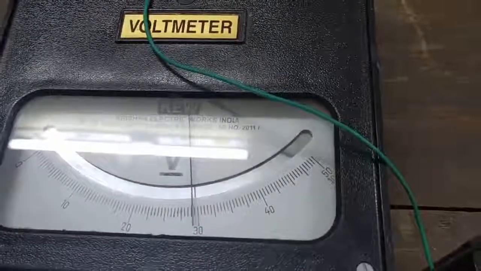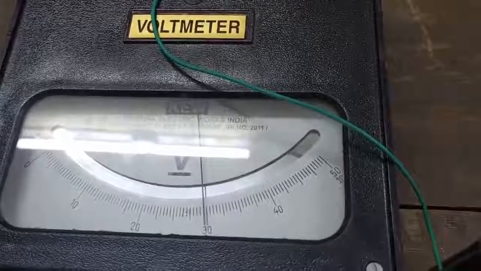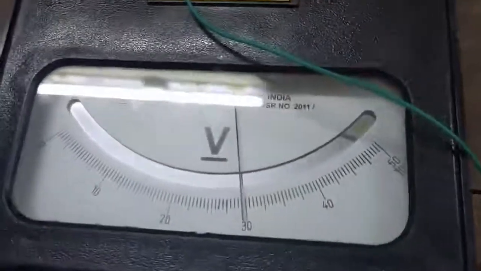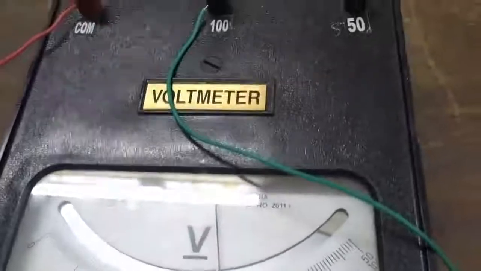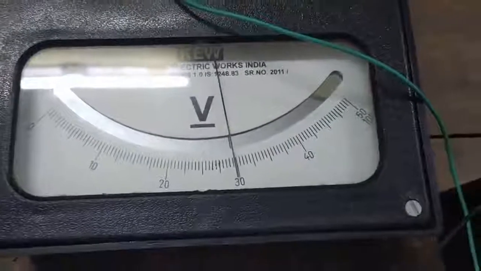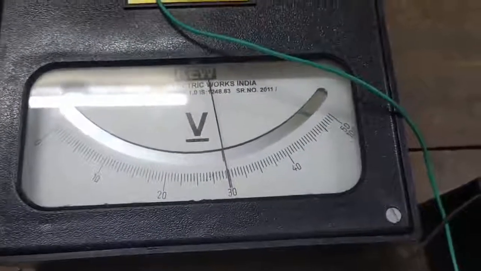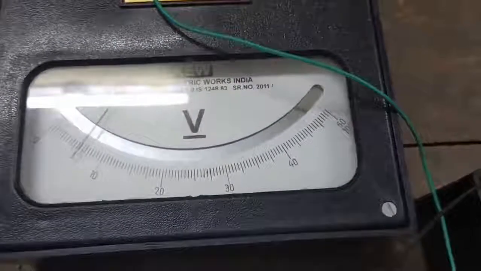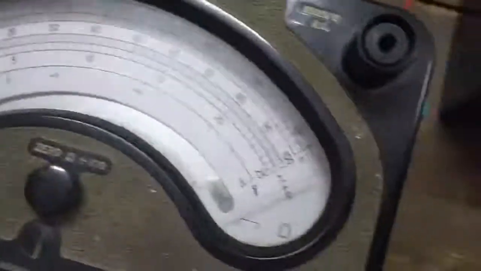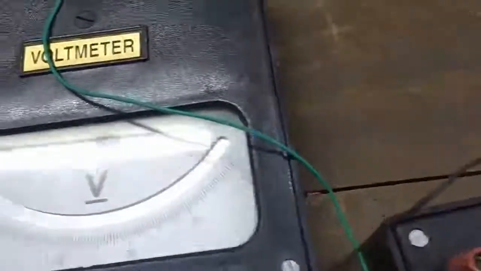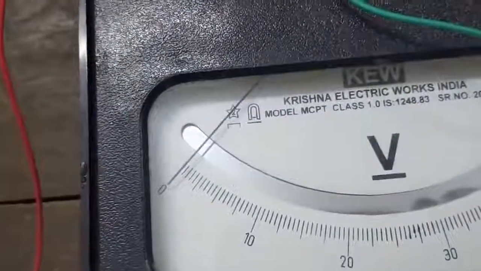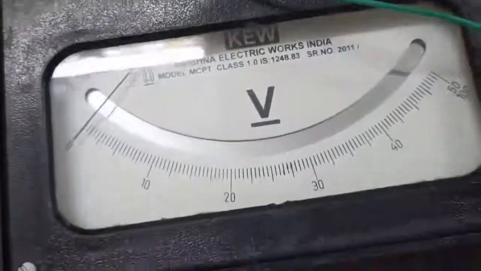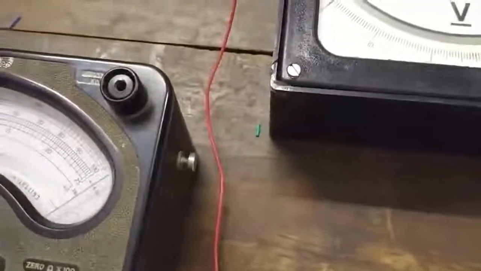Now I want to turn on the SCR at 60 volt. The turn on of SCR is noted by a sudden decrease in the voltmeter reading. Now the SCR is turned on. Now the current has also shot up. Now the voltmeter is showing almost 0. It is around 1 volt. Now this is the conduction voltage. Now the current is maximum here.